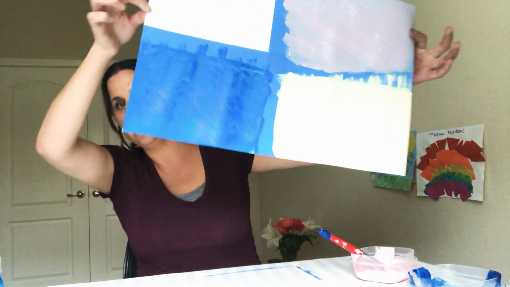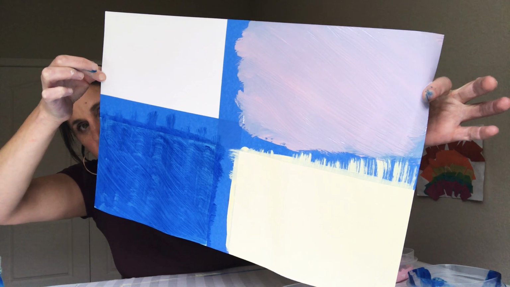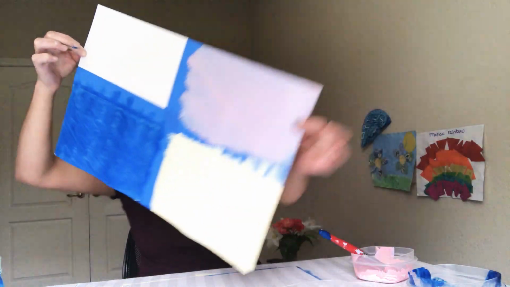So, this isn't really the color I chose, but it's similar to it. The color I was thinking about was more of a bright, vivid pink color. Let's see yours. What do you have? Oh, I love it. I love each of those colors. Those are great.